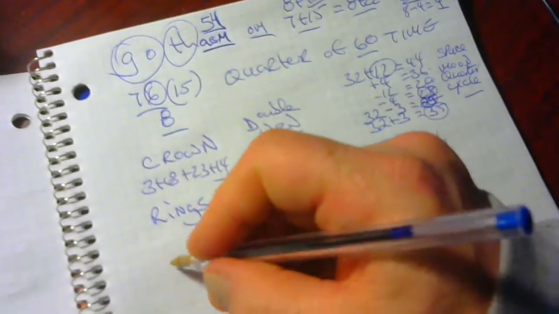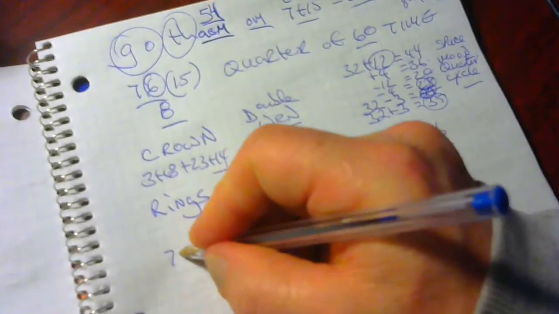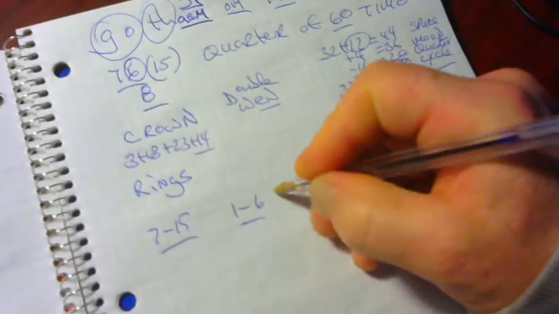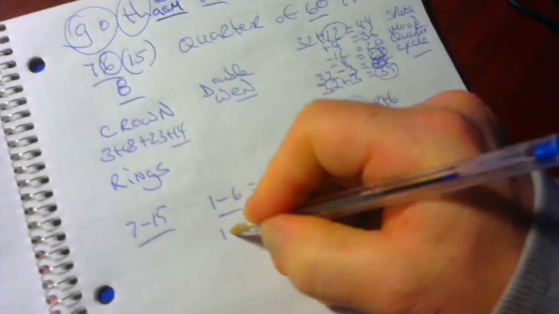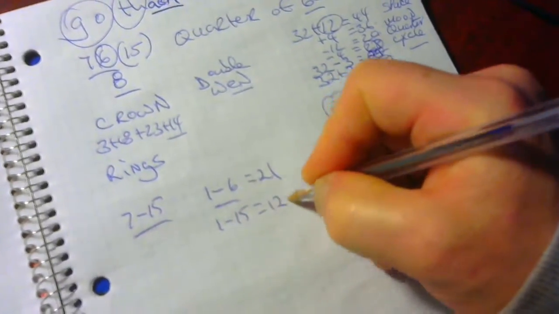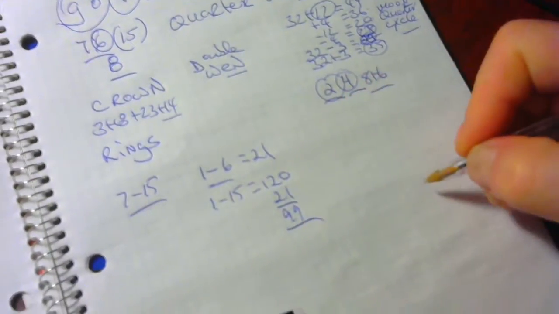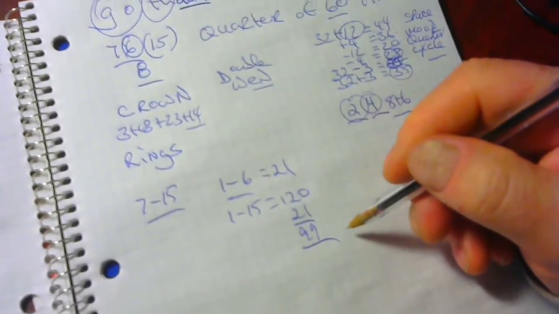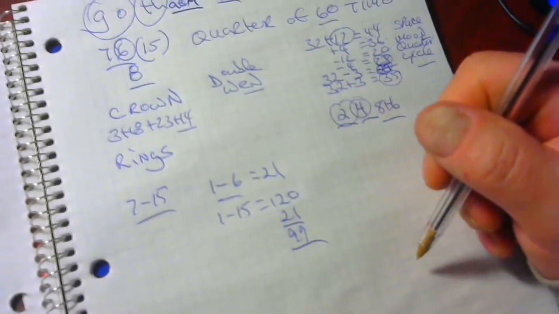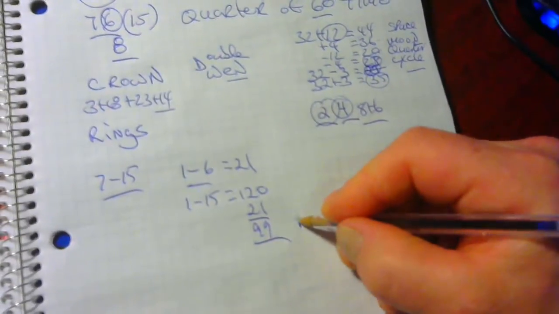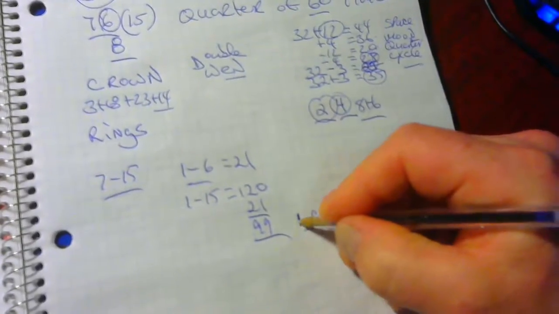And when you add up, okay, from 7 to 15, when you add up 1 to 6, it equals 21. When you add up 1 to 15, it equals 120. Minus 21 equals 99. And now we run through the gateway inside of Jupiter, because that's Jupiter's number, I and I. It's one of 9 parts. This is only one of 9 parts, okay?